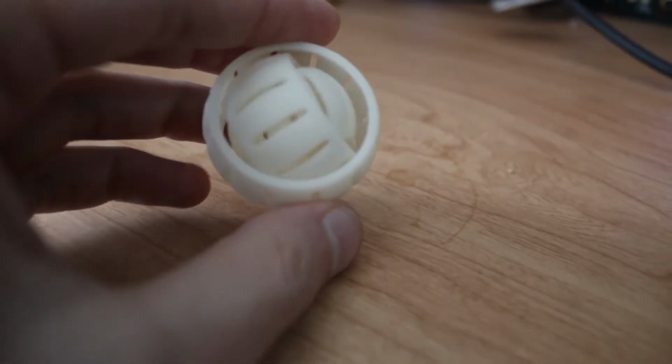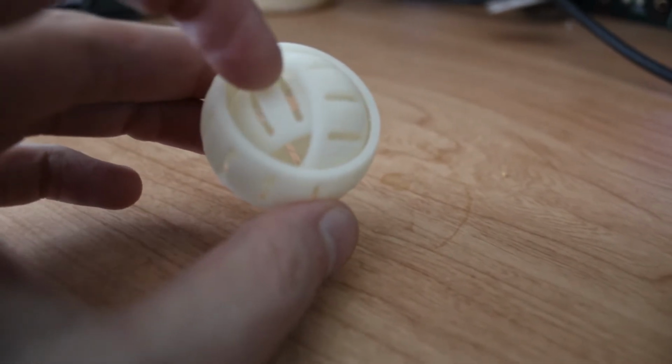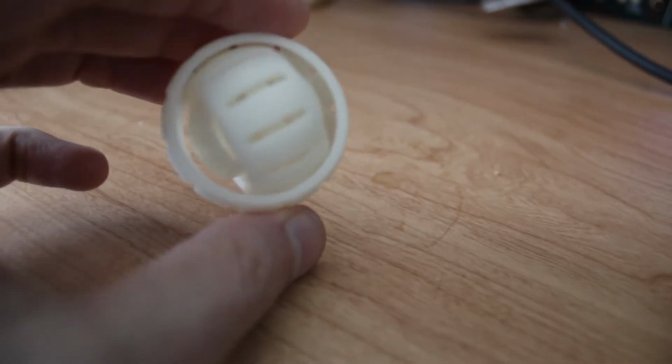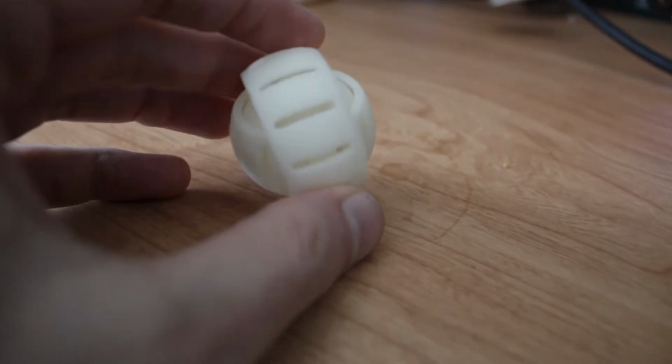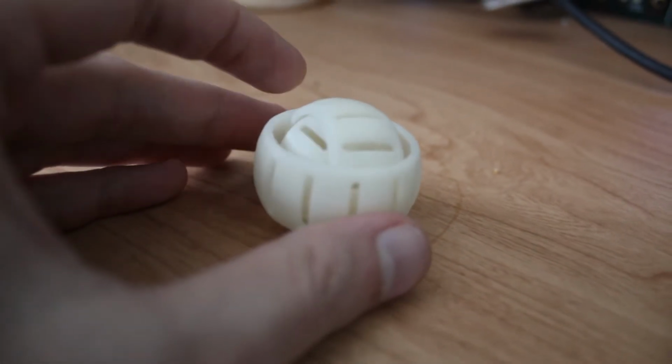Now, this is a fun part to print because even though it consists of what you see here as three things, like you have this inner circle, the one in the middle, and then the one on the outer, this actually prints as one part, so you don't actually have to print out three different things and piece them together.